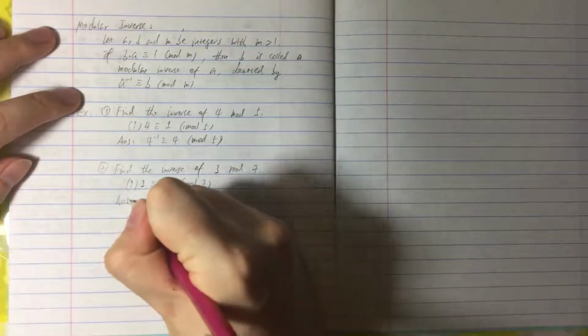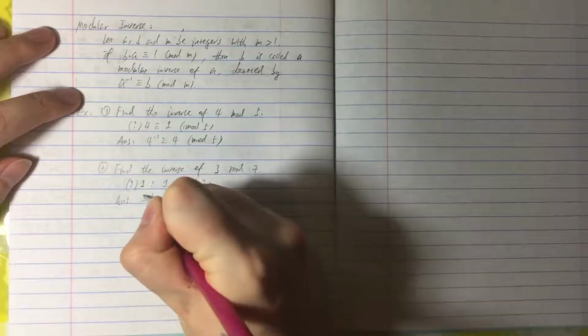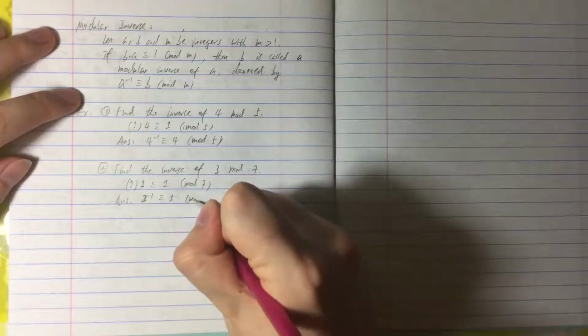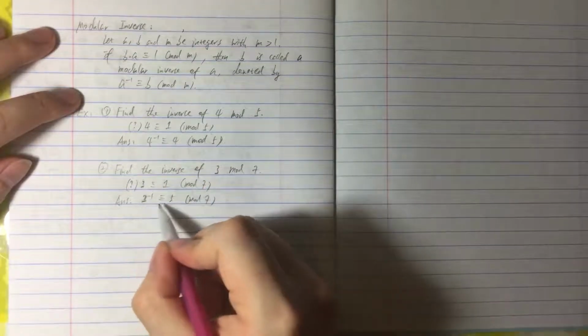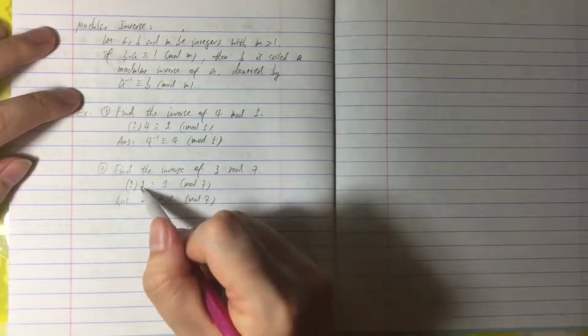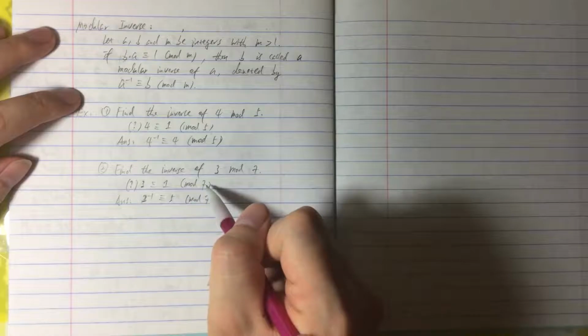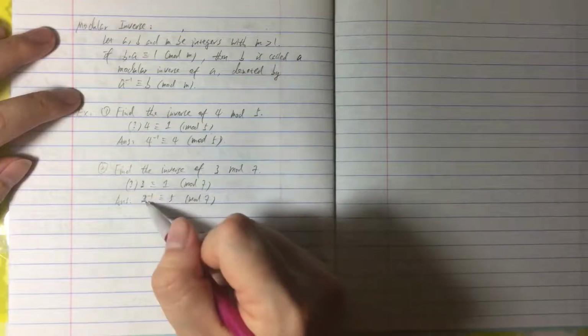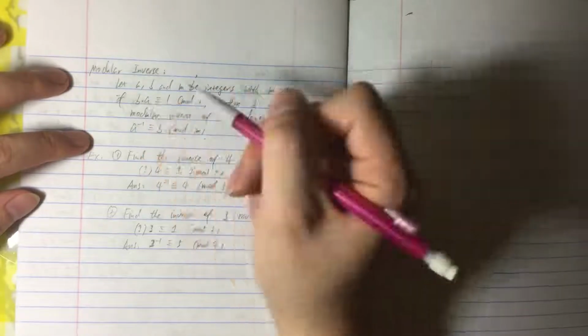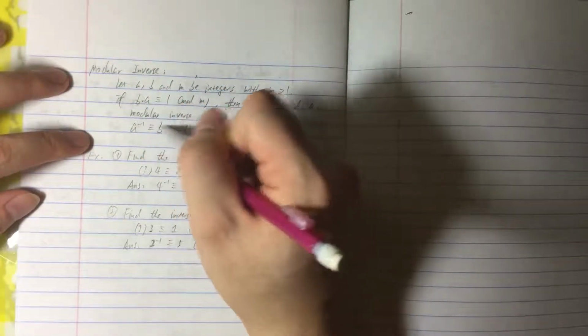So 5 works. So the answer: we say the inverse of 3 is 5 mod 7. The inverse of 3 is congruent to 5 mod 7, since 5 times 3 is 15, and 15 divided by 7 has remainder 1. So the inverse of 3 is 5. The coefficient in front of A is the inverse of A.